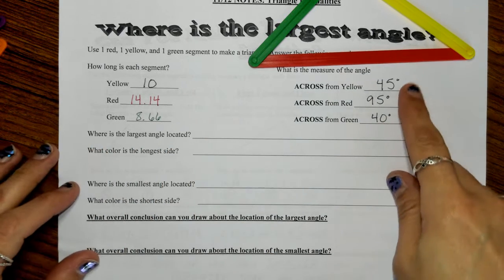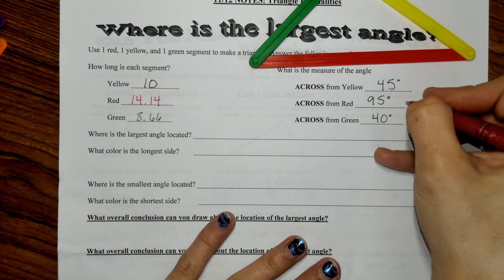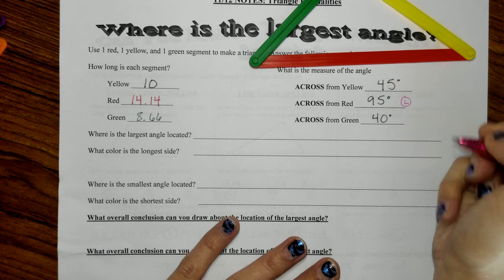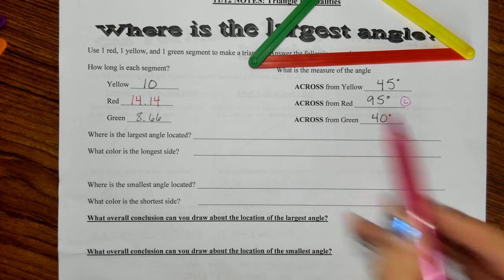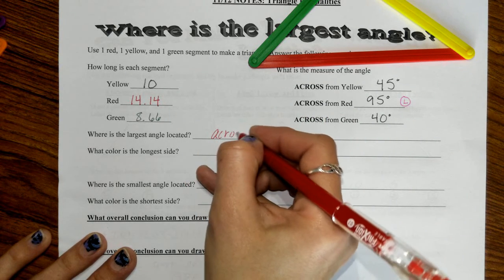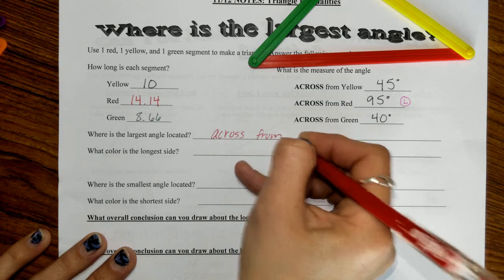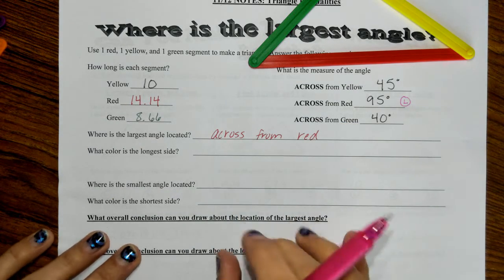So we go over here and we look for the largest angle. Your largest angle here is that 95 degrees. So the largest angle was located right here, across from red. So here we put across from red. Simple enough, right?